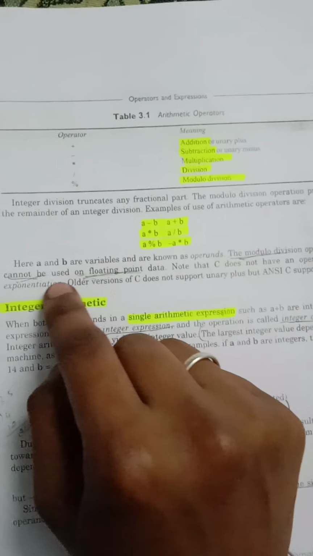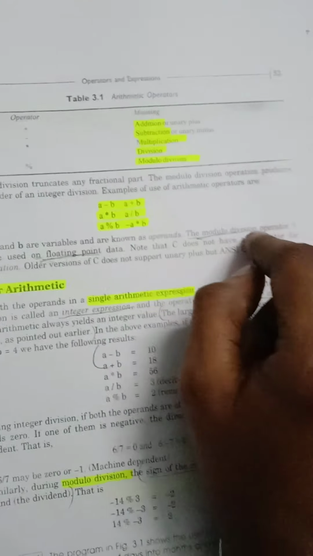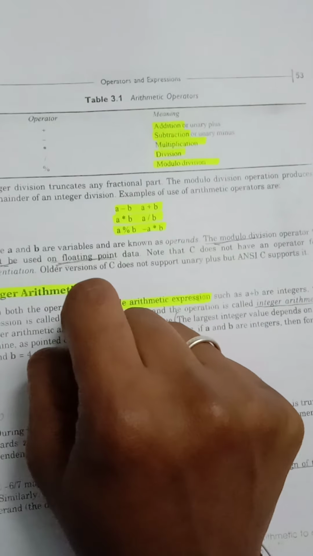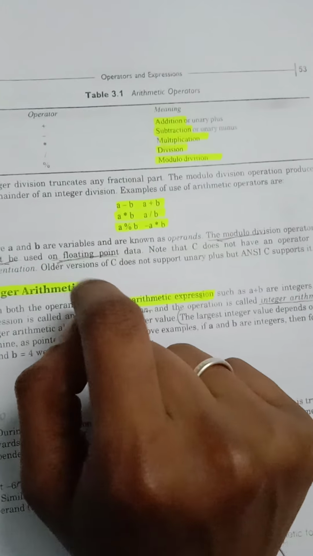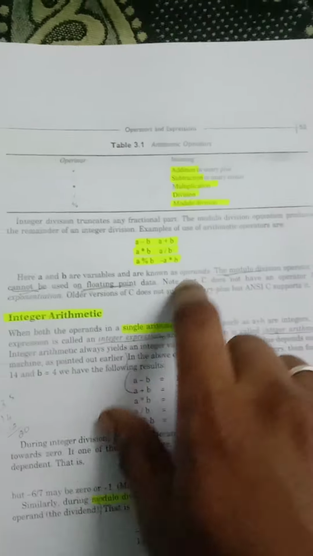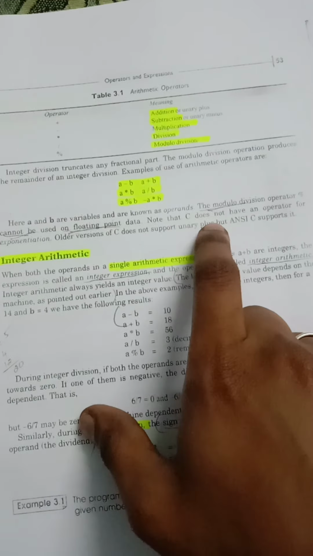The modulo division operator cannot be used with floating point data, because the modulo operation is only possible in integer arithmetic. Old versions of C do not support the unary plus, because it is a feature of the latest version.